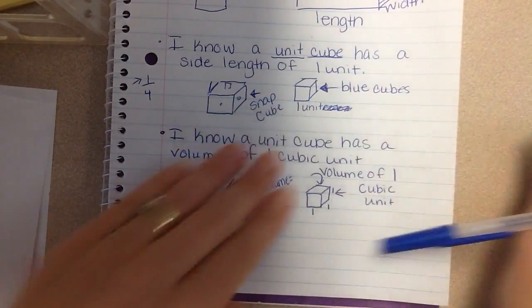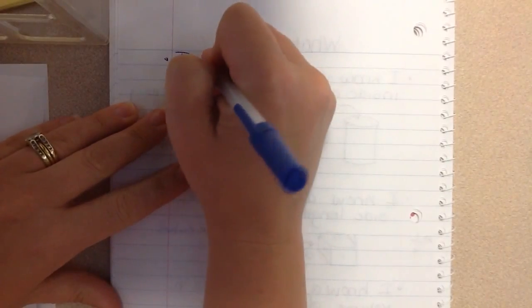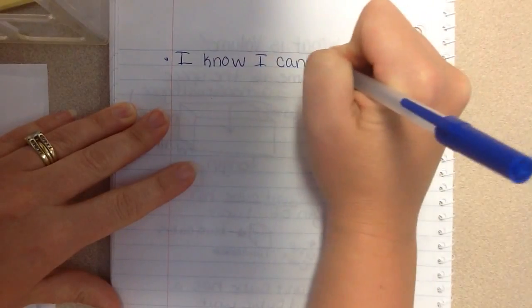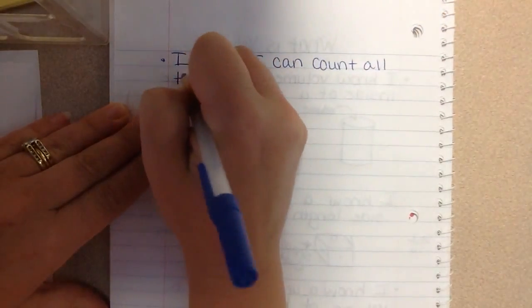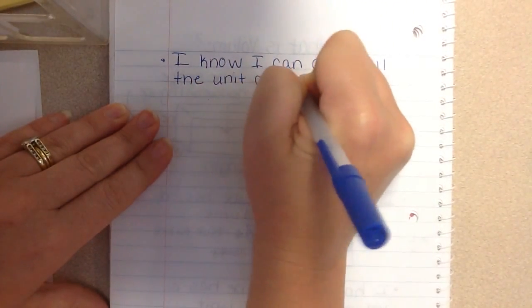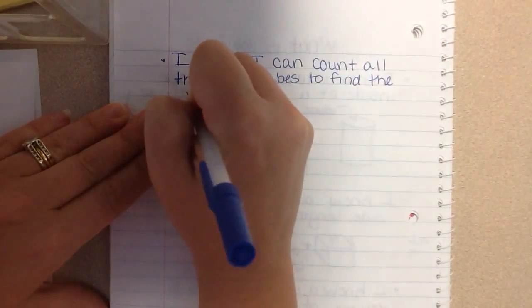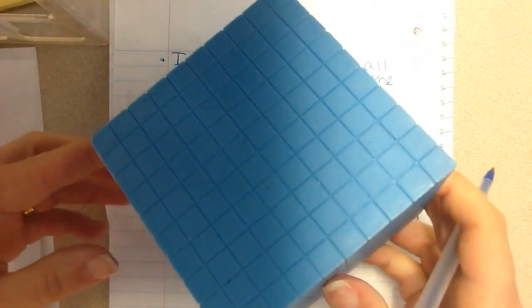Well, how do we use these? Let's talk about that. Let's look at what else we know. I know I can count all the unit cubes to find the volume. I'm going to go back to this blue cube that we use sometimes when we're talking about place value.